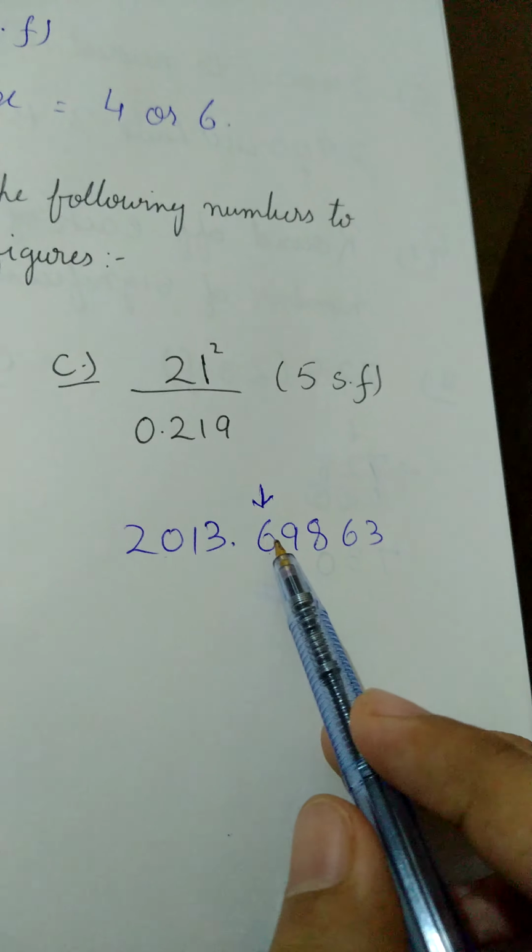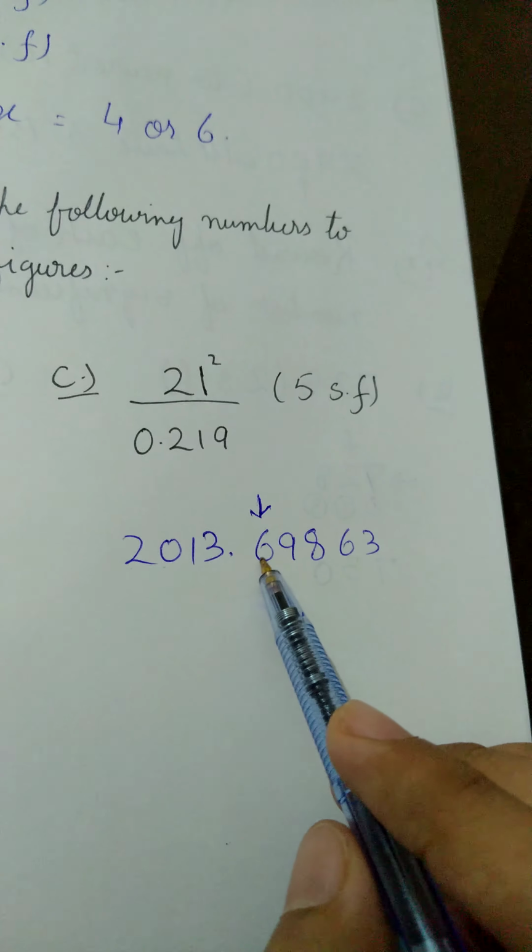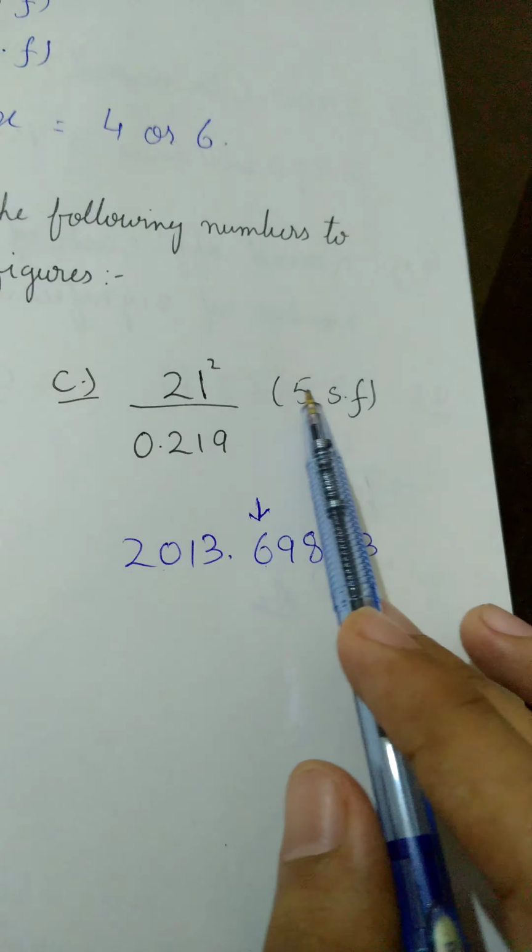However, after the point I only want one decimal, because in my question it's written that only 5 significant figures are required, so these are the 4, and after the decimal only one number should be written. So in 2013, this 9 will be converted into a 0, and 6 would be added 1 because we are rounding up, so 6 plus 1 is 7.